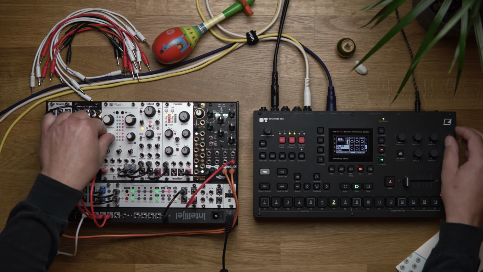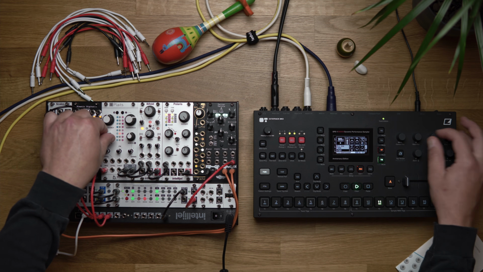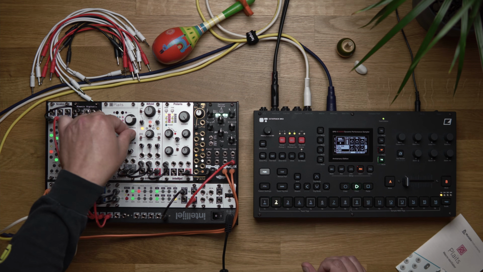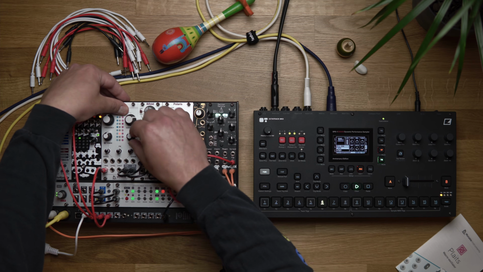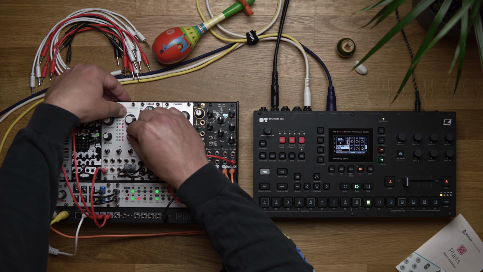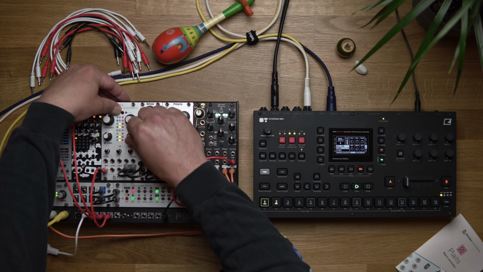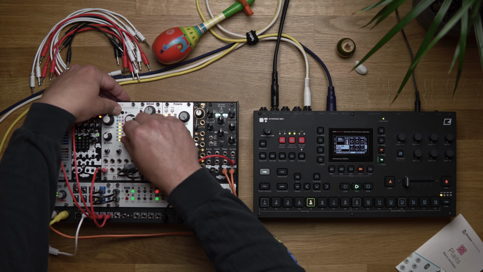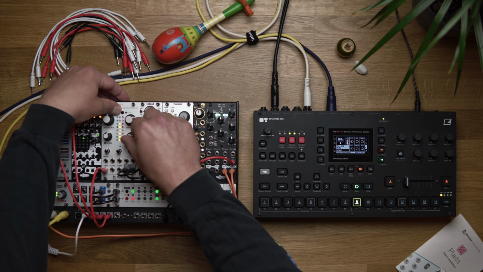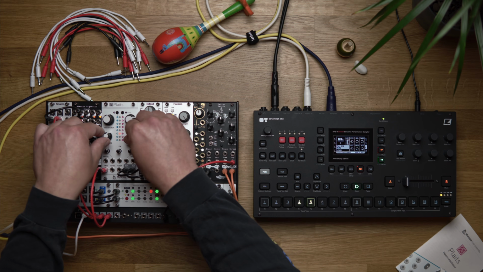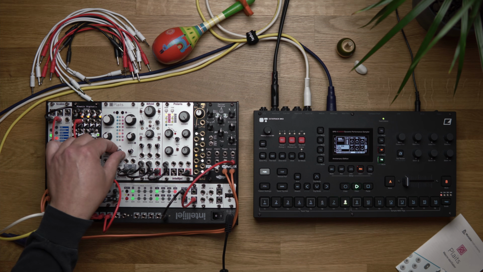Maybe a little compression. Less decay. And also let's route the... I keep pressing the wrong buttons here. So let's see. We have this envelope, and by looking at these 4 LEDs, we can see how much decay we have. Let's use the longest one and introduce it into the frequency.